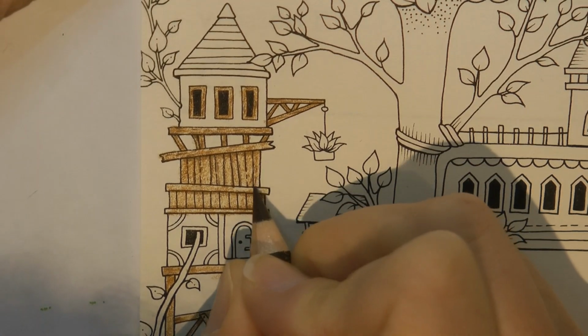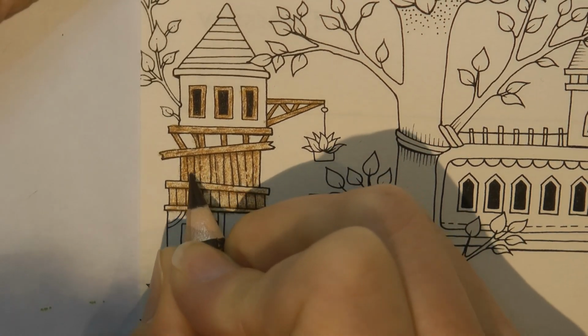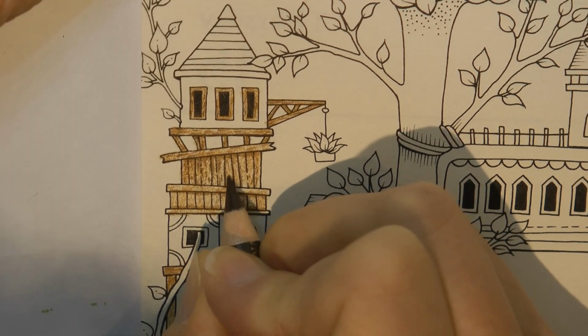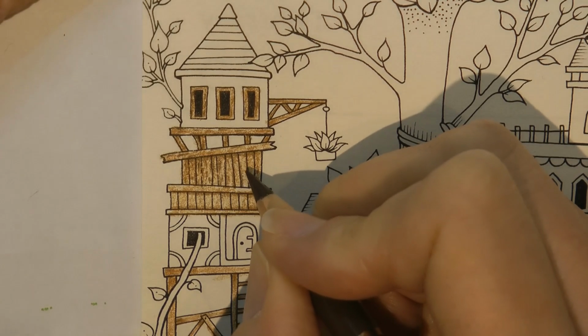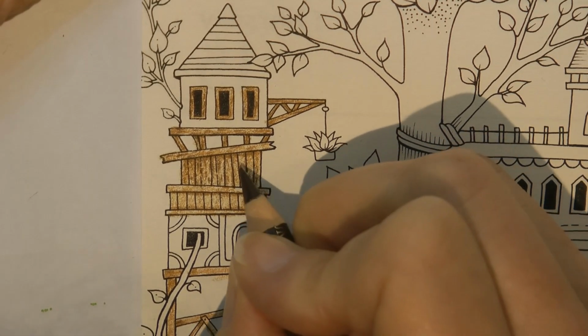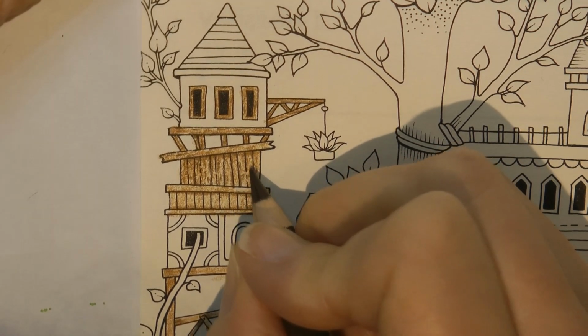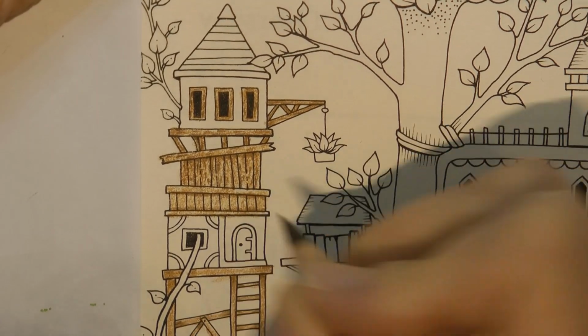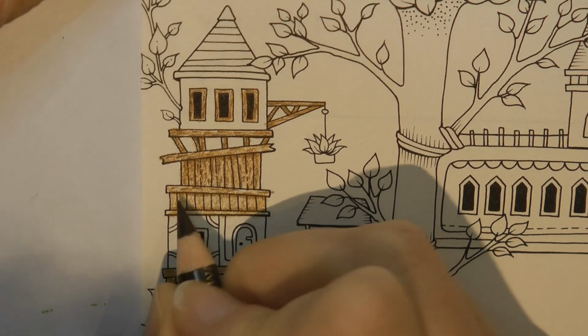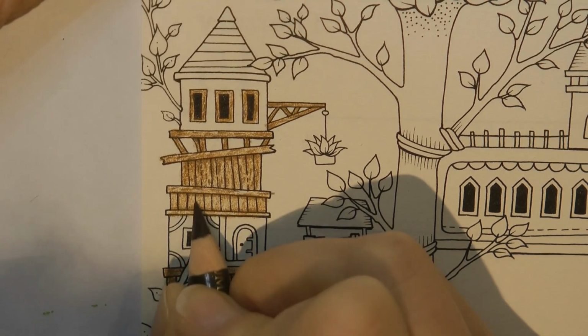So I emphasise the lines that Johanna's drawn, and then I'm going in between with a few lines. Now when you're doing lines in wood, I find myself sometimes going line, line, line, line, line, line, and then they're all lined up. Don't want that, you want it a bit more random, so try not to always start in the same place and end in the same place, or else it looks a bit odd.